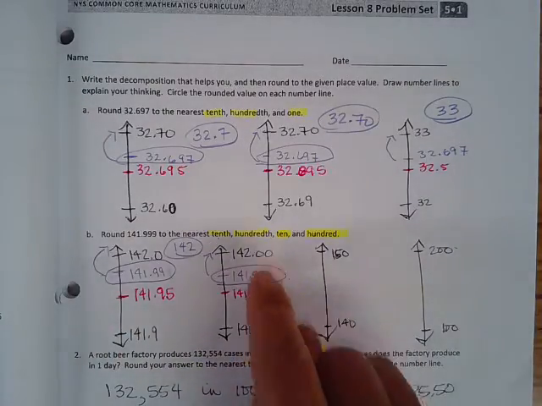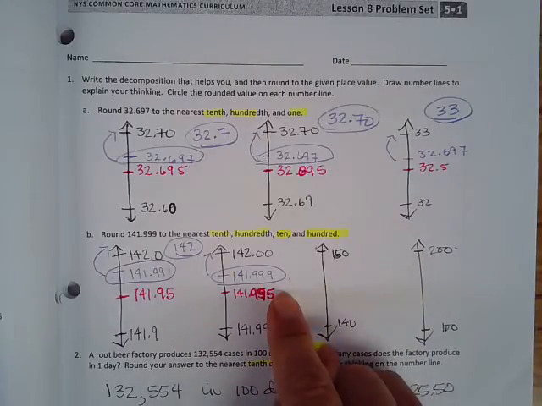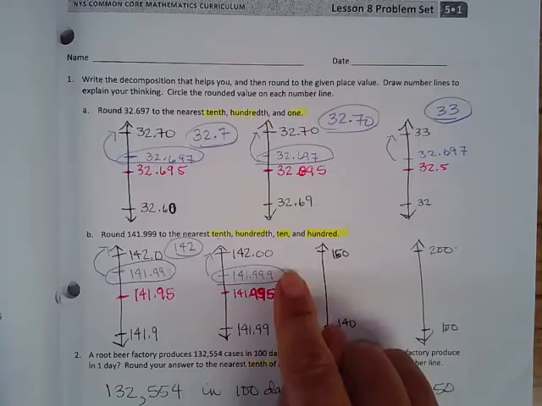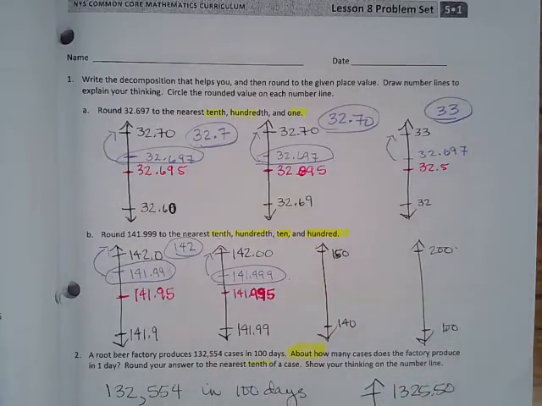Step 1, found the two numbers it's going to sit between. Step 2, find the midpoint. Step 3, place my number. Step 4, know which direction to round.